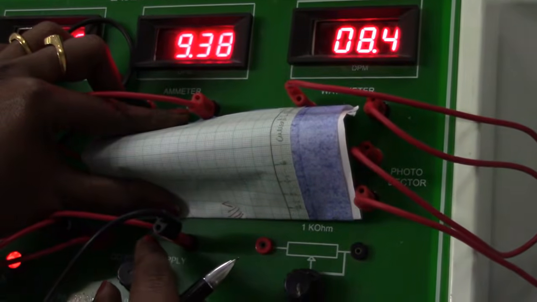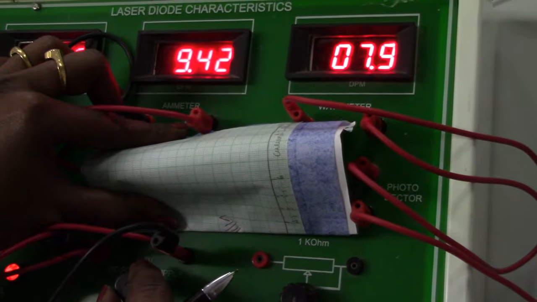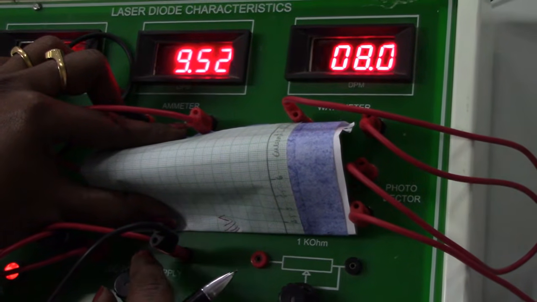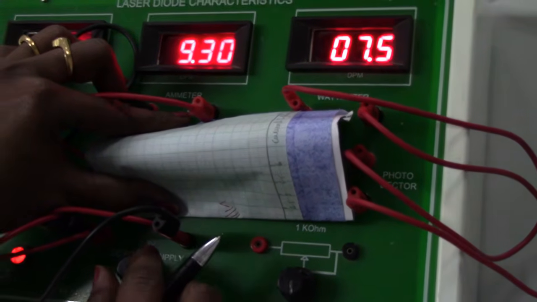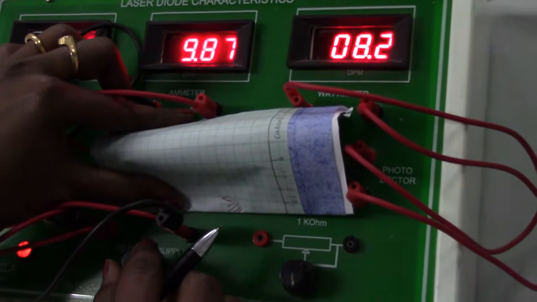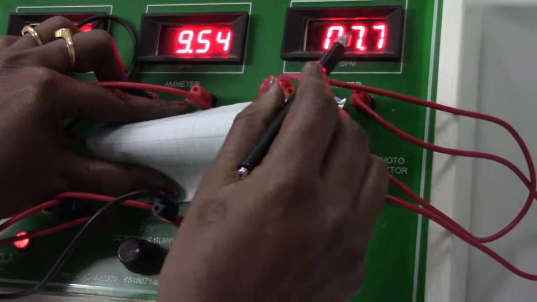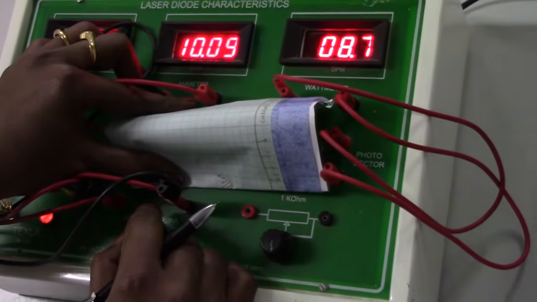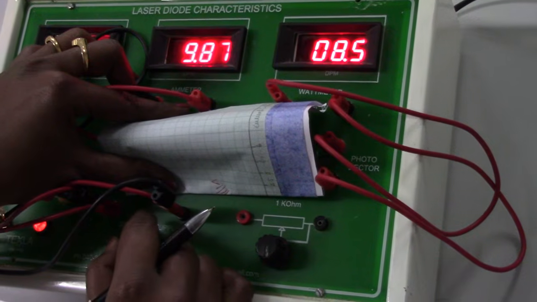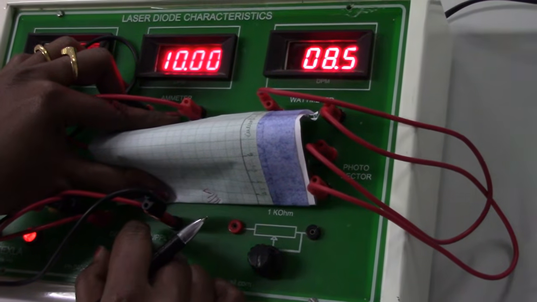Next for 9.5. So we are going with the 0.5 scale. So for 9.5 milliamperes, the power is here 7.5. Next go for 10. Slowly rotate the knob.